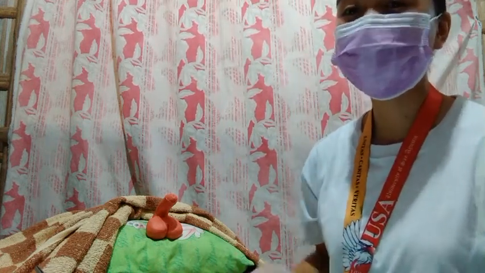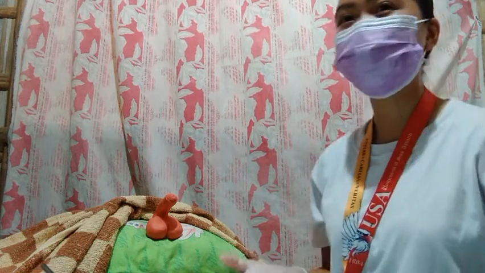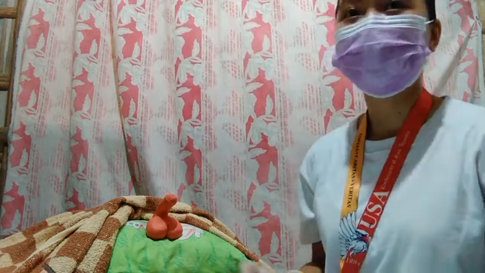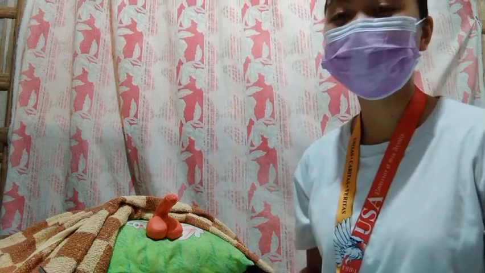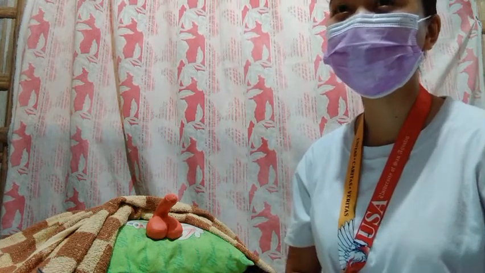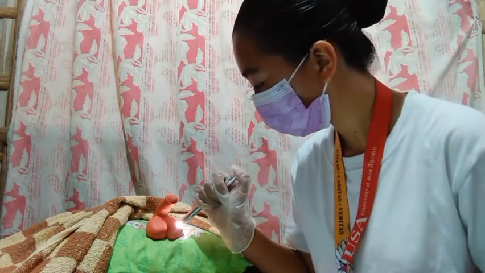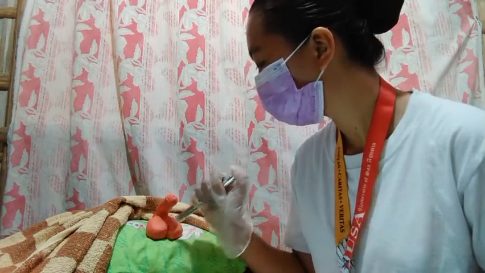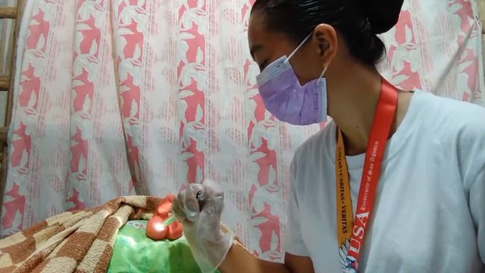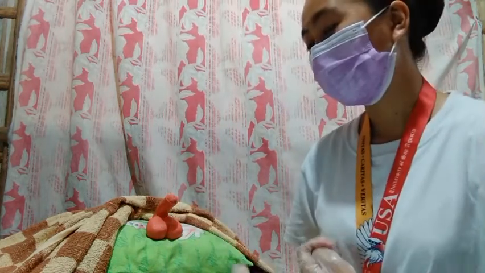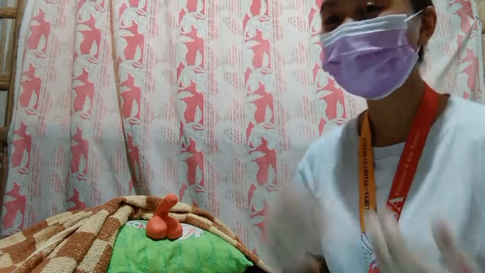Then the epididymis is non-tender, smooth, and softer than the testes. Then now we are going to transilluminate the scrotal contents for red glow, swelling, or masses. So our patient has no swelling or masses.